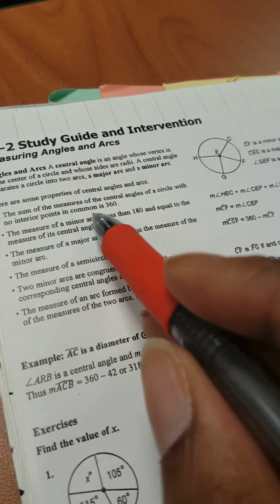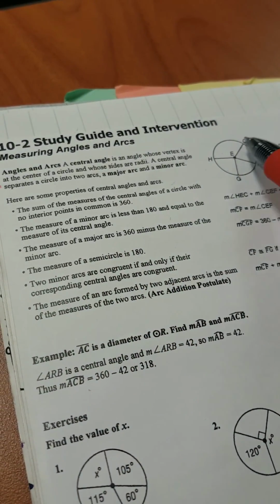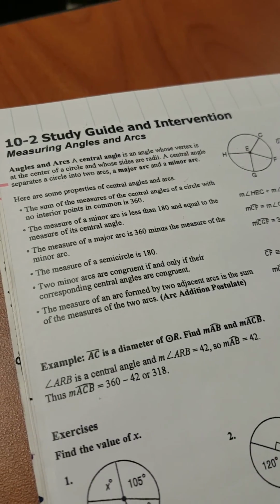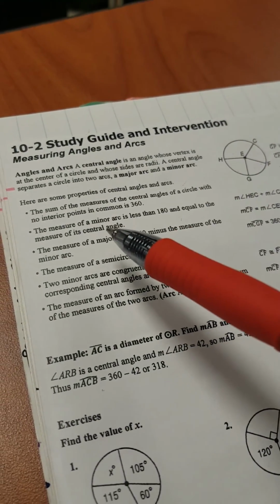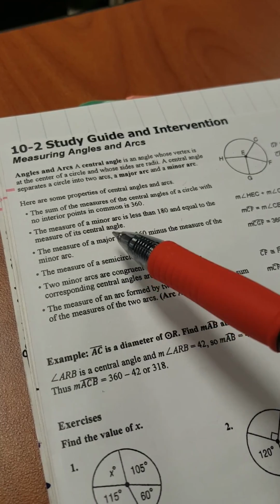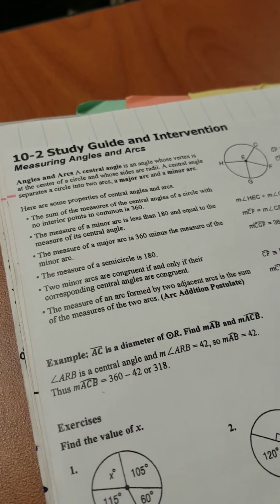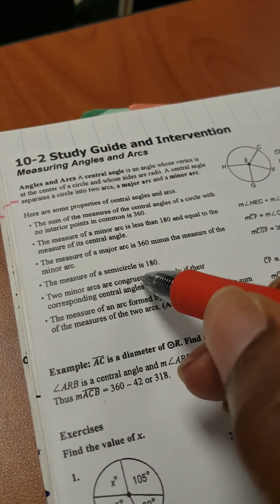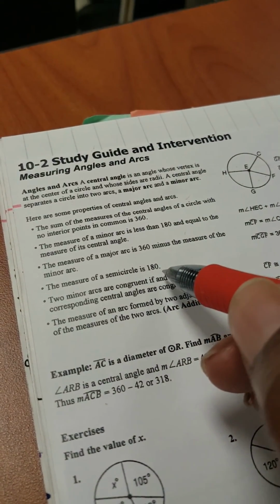So the sum of the measure of the central angles. All these angles together should add up to equal how much? 360, because it's a circle. Again, the major arcs are bigger than 180 and the minor arcs are less than 180. The measure of a semicircle should be 180 because it's half of 360.